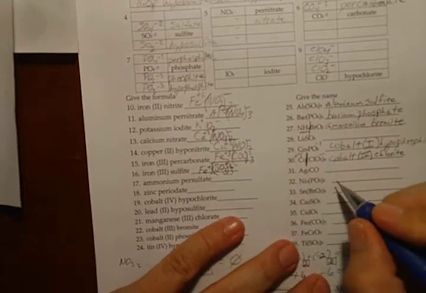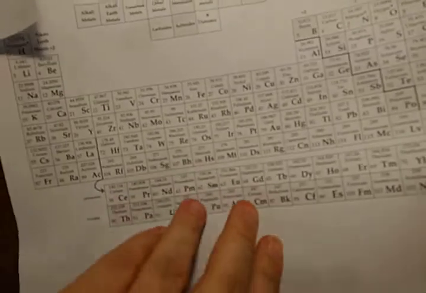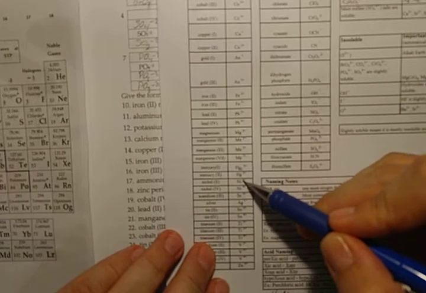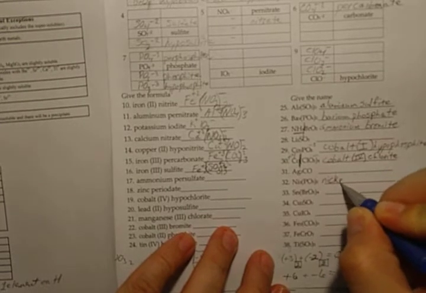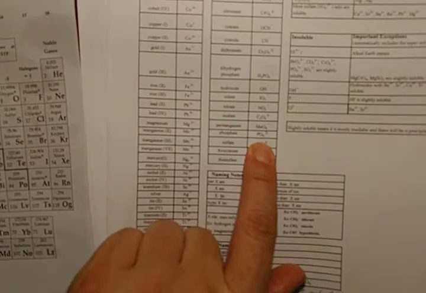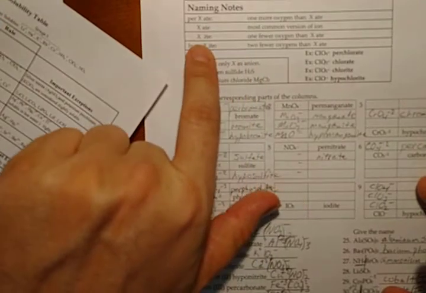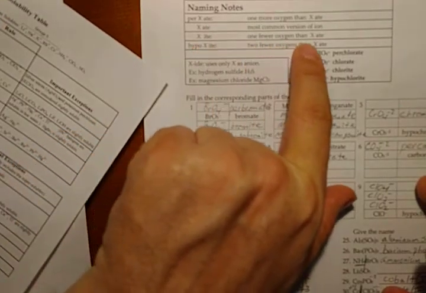How about 32? Ni is nickel, and nickel is here. It's down in that unknown zone where the charges are not obvious. So we're going to look up, is there more than one charge on nickel? Yes, there is. There's plus 2 and plus 4. Okay, so we will have to tell the people what the charge is, because even if they look it up, it's not obvious. So how about we put parentheses as a placeholder there? And what's PO3? Well, its cousin is here. PO4 is phosphate, so PO3 must be phosphite because it's one fewer oxygen than phosphate. So that must be phosphite.